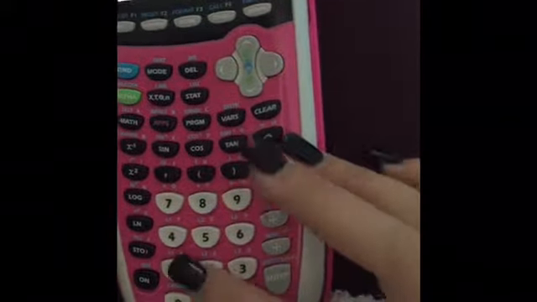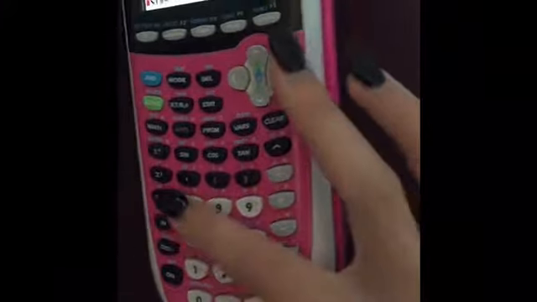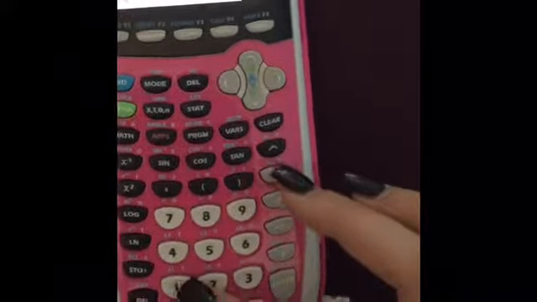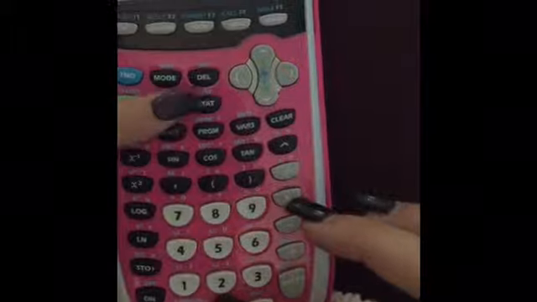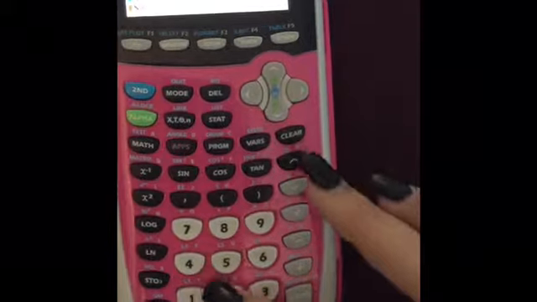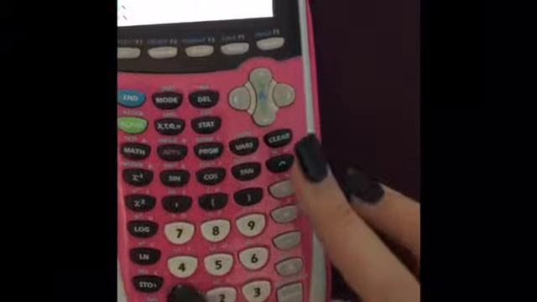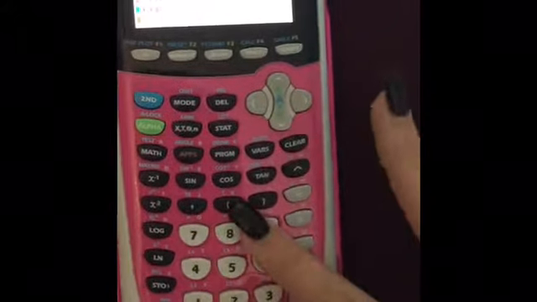Can you just read me the numbers? 57. 5857 x. And then where's the X on here? I can't find the X. Oh, X. Plus 1.49238 0952. Now hit graph again.